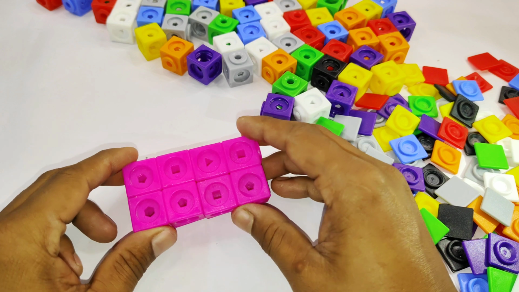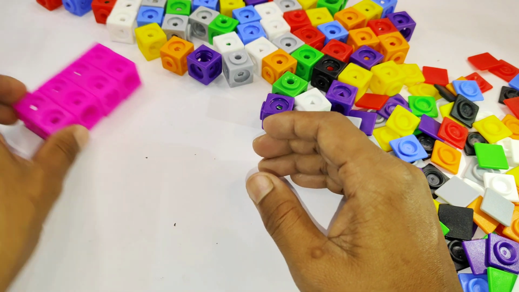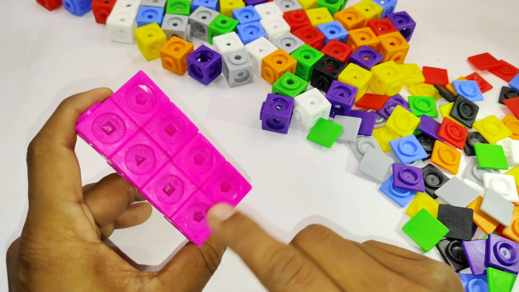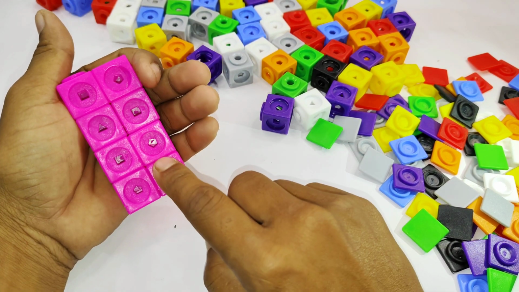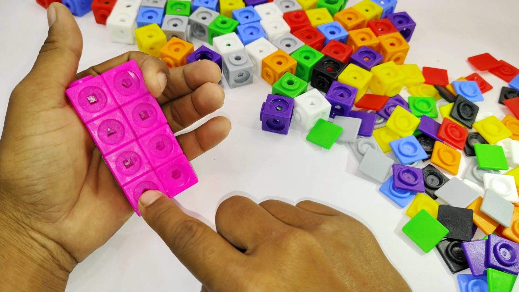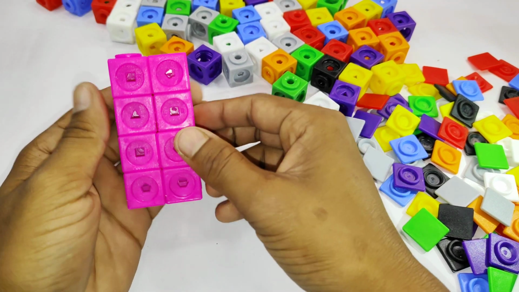Let's find and count. Here are our number blocks 8. Yes, I am here. Let's count. 1, 2, 3, 4, 5, 6, 7, 8. 4 blocks on right side and 4 blocks on left side. There are 2 towers in number blocks 8.